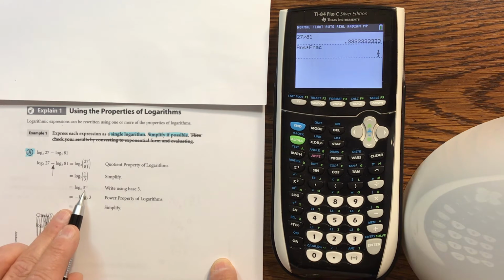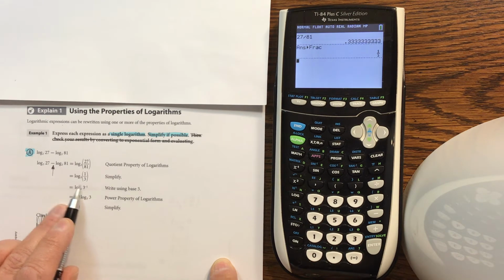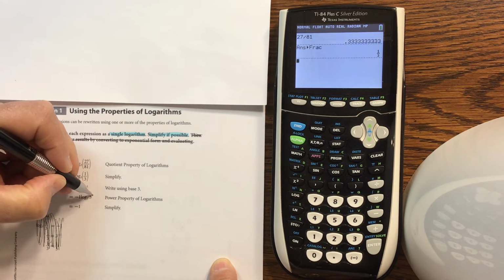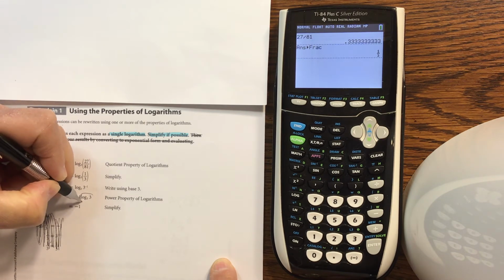All right. Then the next thing done is they got a -1 here in the power, so we can apply the power property of logarithms. And then this part right here, you see this part right here? Log base 3 of 3.